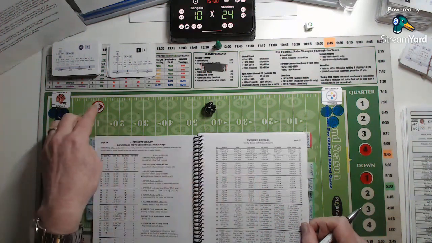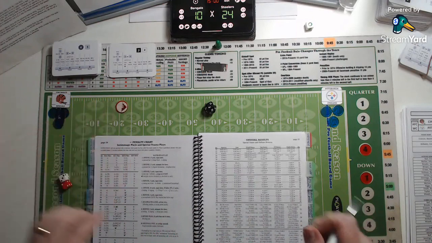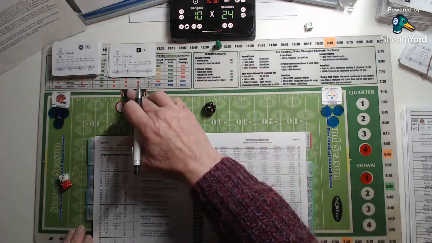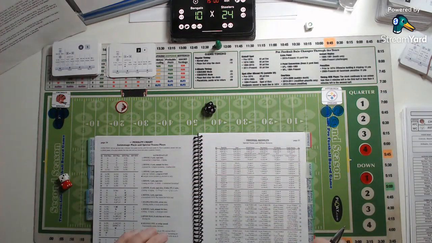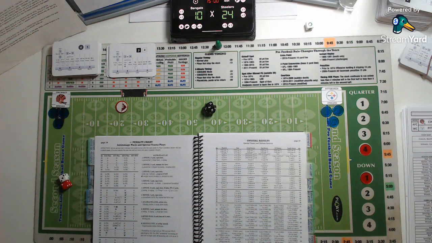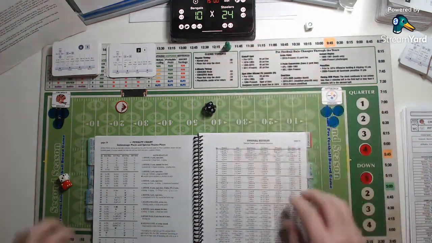Five yards and then come back 15. So they're going to end up 1st and 10 at their own 21. Jennings gets a 25-yard kickoff return. There's a 15-yard penalty to add on to that. And we're down to 12 minutes.